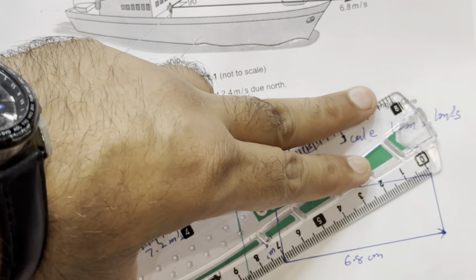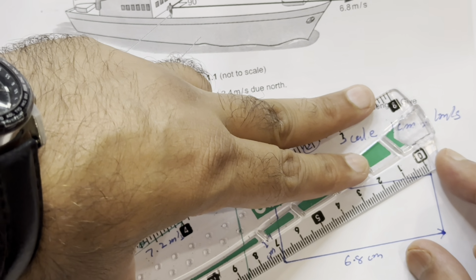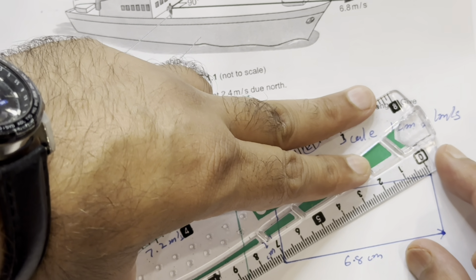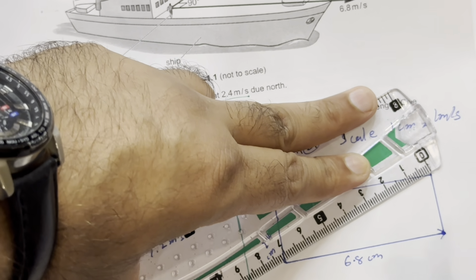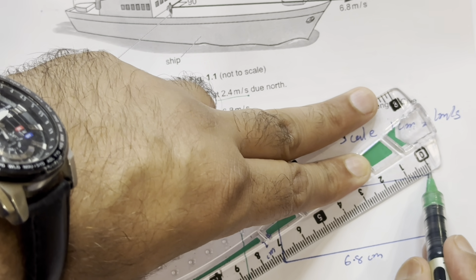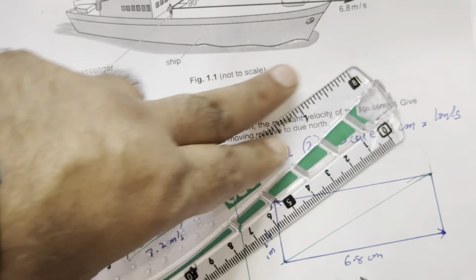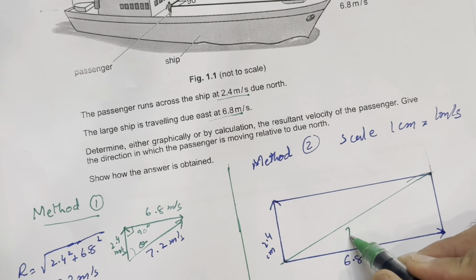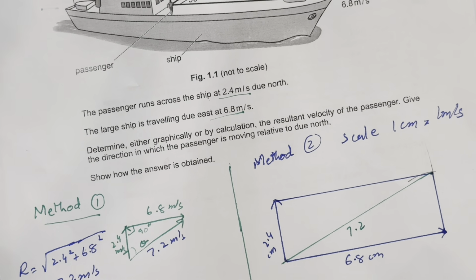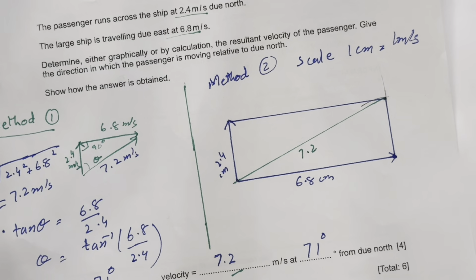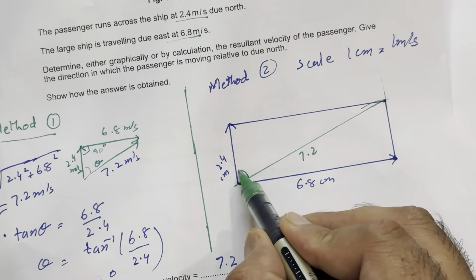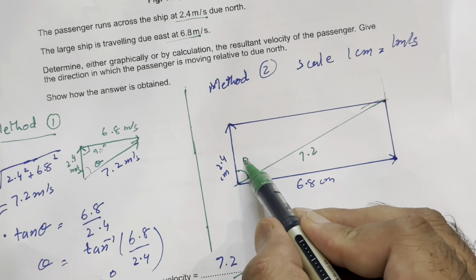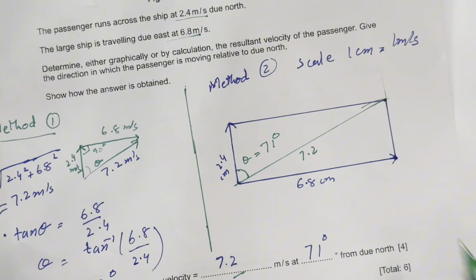As you can see, the line is making exactly 7.2 centimeter. So this would verify our answer as well, which we already calculated. And by measuring the angle from the D, you will find this 71 degree.